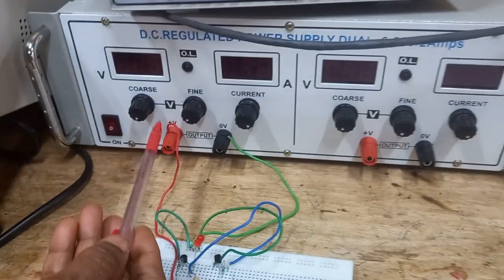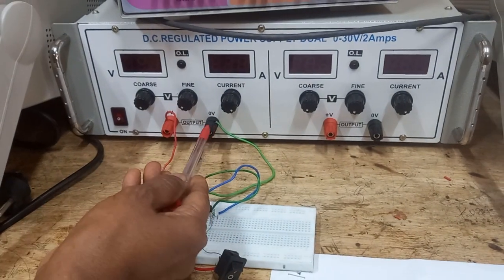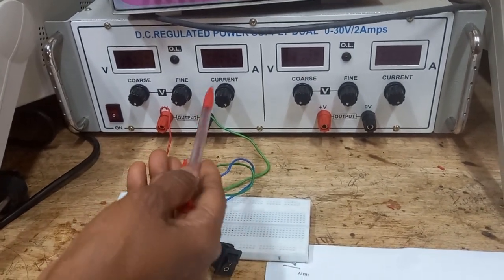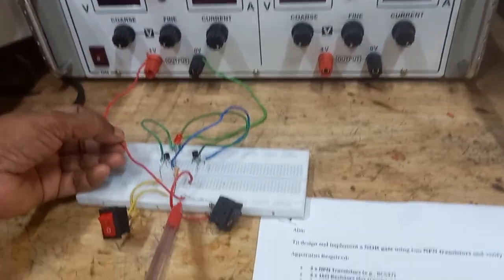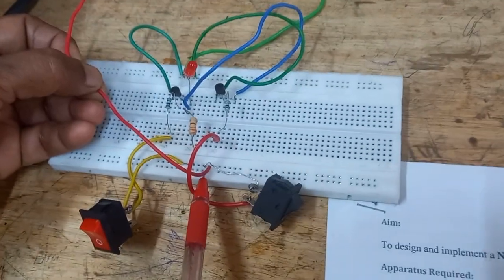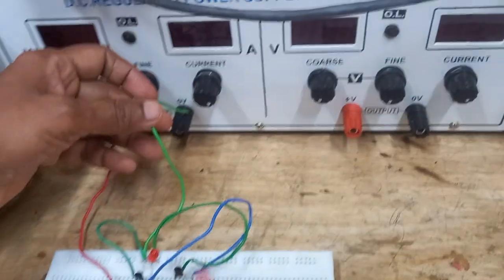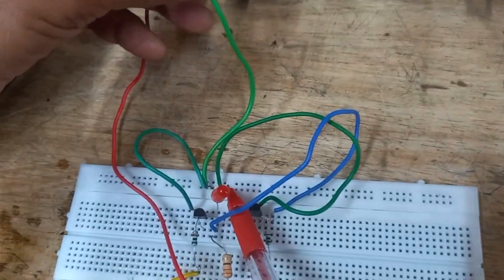This is the power supply. I am using the positive terminal of the power supply and this is the negative terminal. The positive terminal I am connecting to this rail on the breadboard, and the negative terminal I am connecting to this rail on the breadboard.